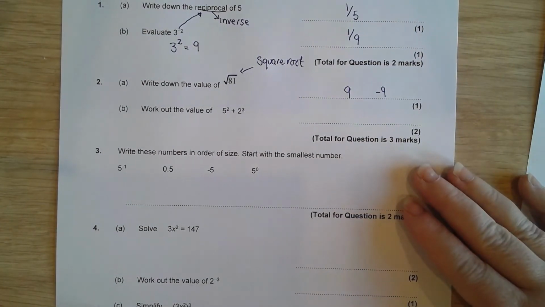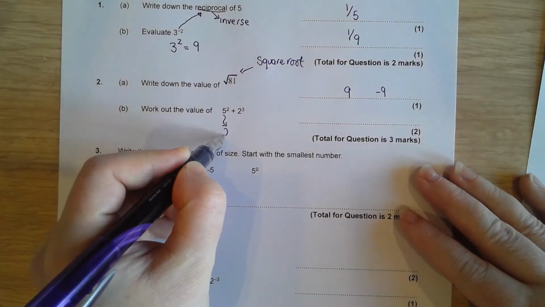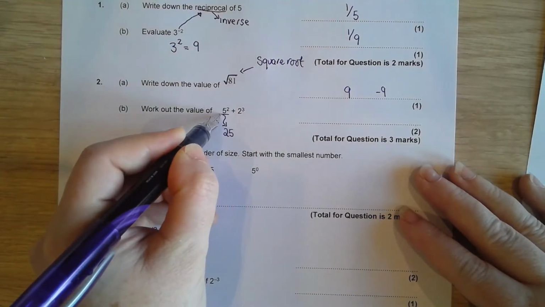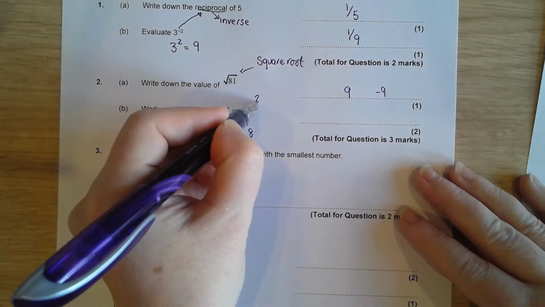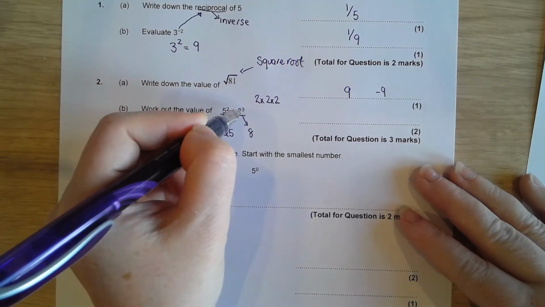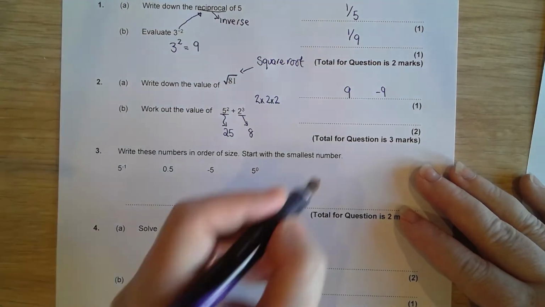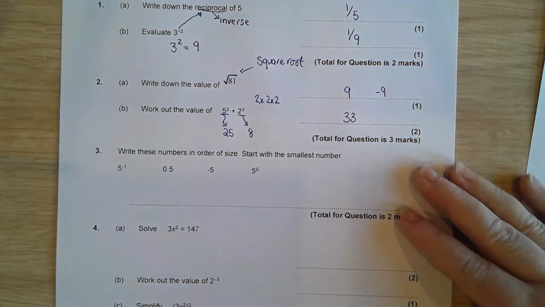Question number 2b, we're going to work out 5 squared, which is 25, 2 to the power of 3, which is 8, because 2 times 2 times 2, I've written it out 3 times because it's a power of 3, is 8. 25 add 8 is 33.